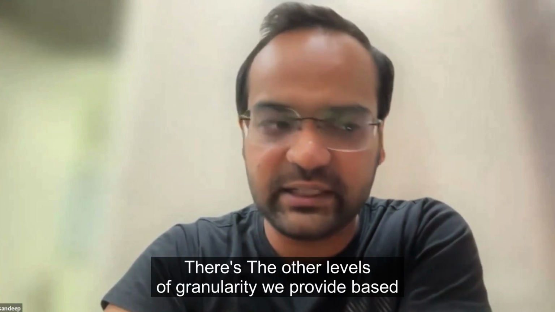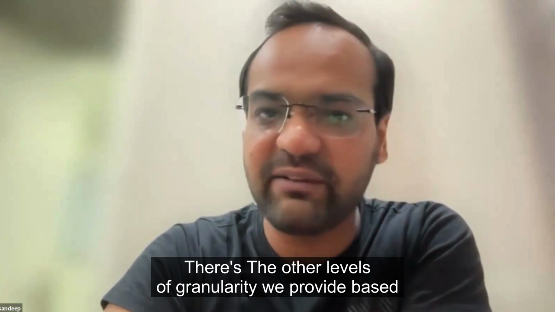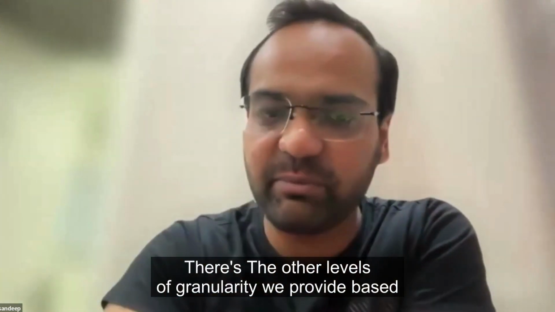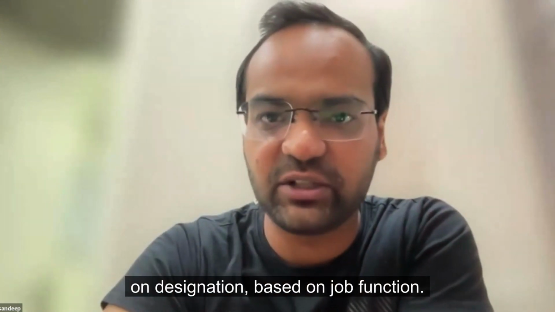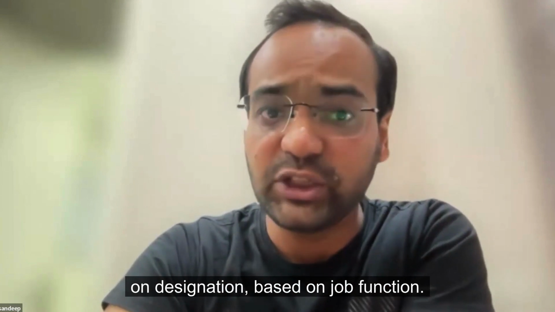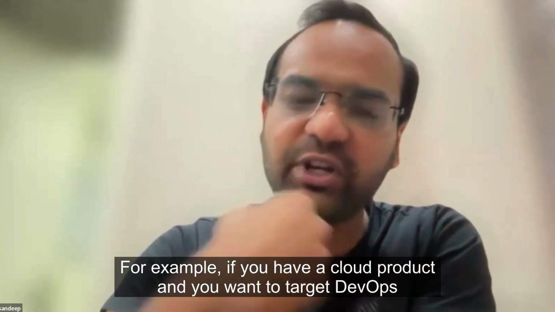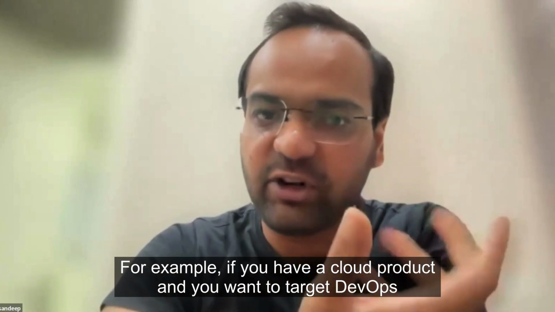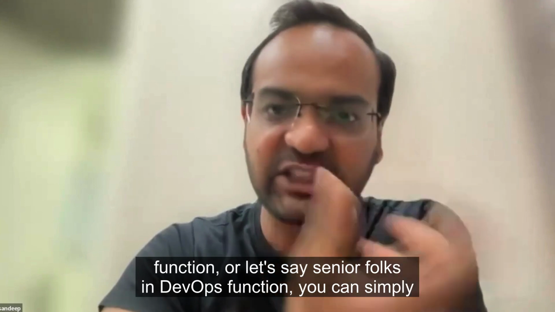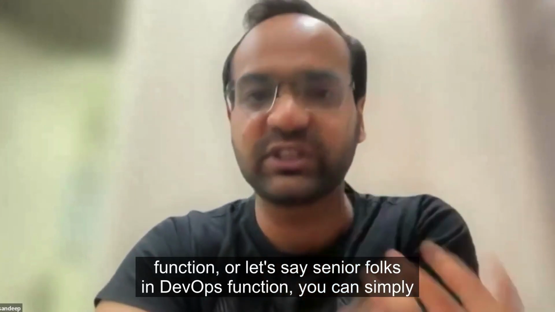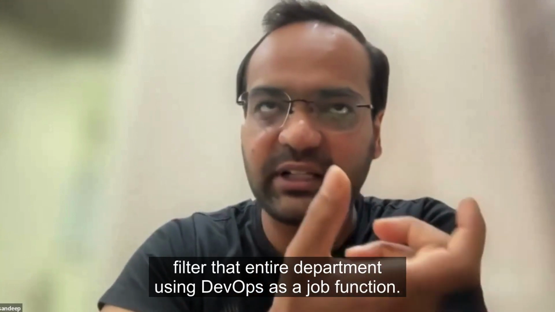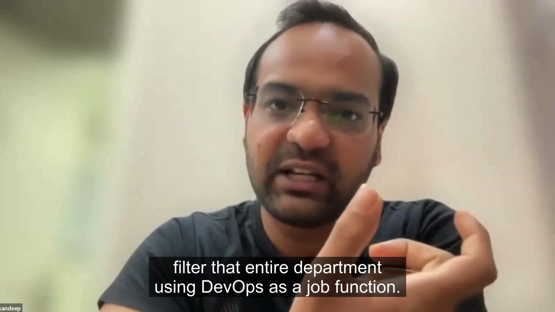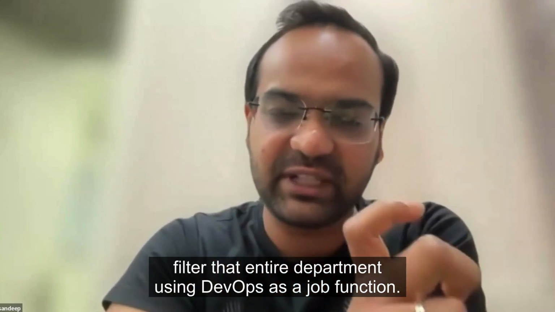And there are other levels of granularity we provide, based on designation and job function. For example, if you have a cloud product and you want to target the DevOps function, or senior folks in the DevOps function, you can simply filter that entire department using DevOps as a job function.